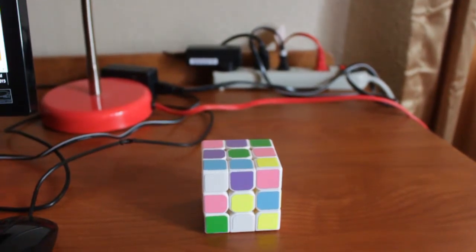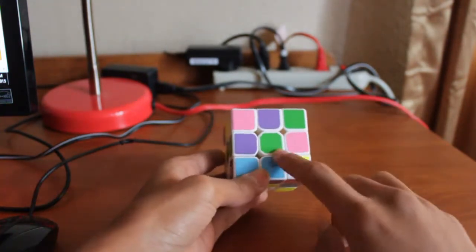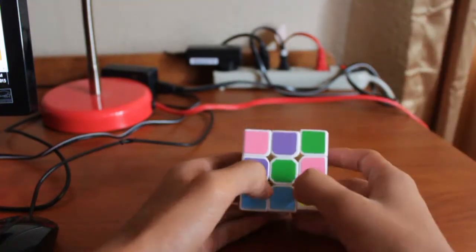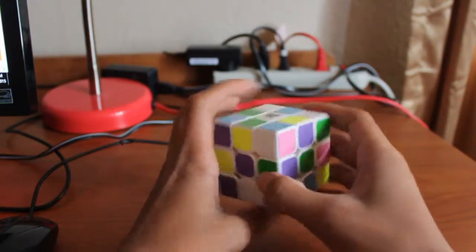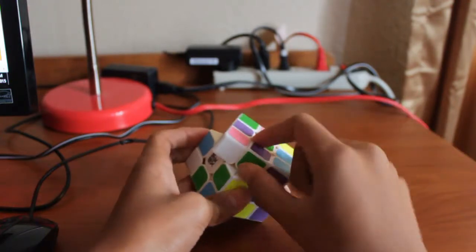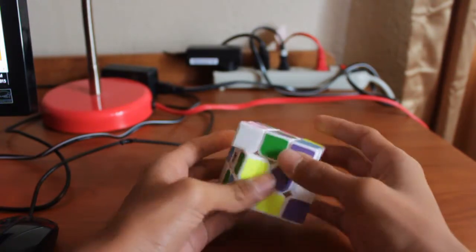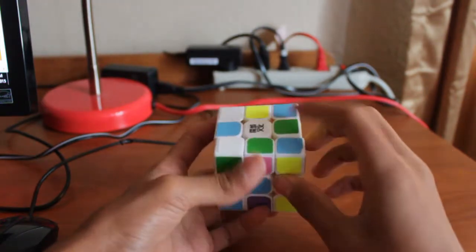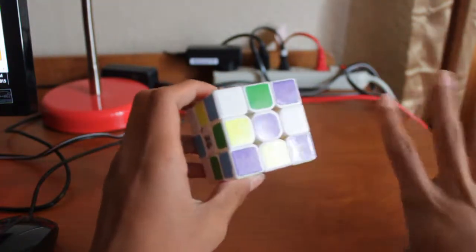Okay, so the first step in this method is called the cross, basically. What you're trying to do is find your base color, which is green. I'll be referring to base color as green from now on. Find your green center part. Then you want to find green edges. As I stated previously, these middle pieces are called edges, the ones with two colors. You want to find all your edges with green on them. So this has green, this has green, this has green, and that one. There should only be 4 of these edges.